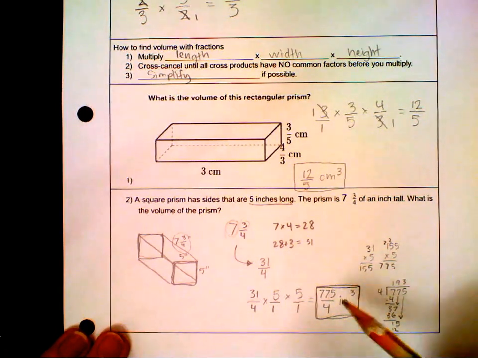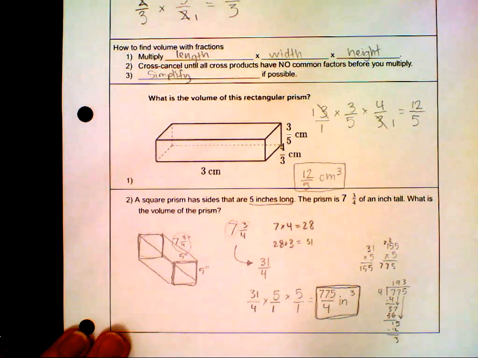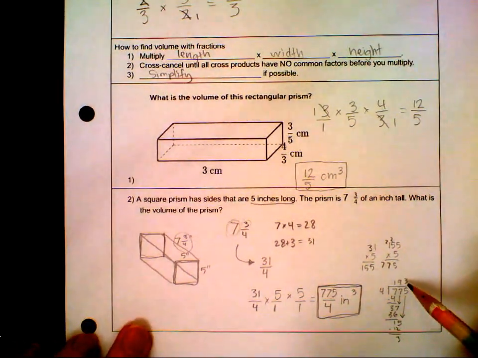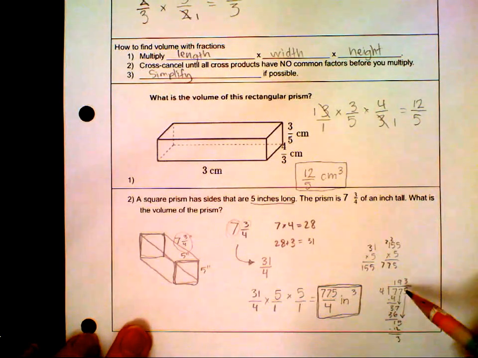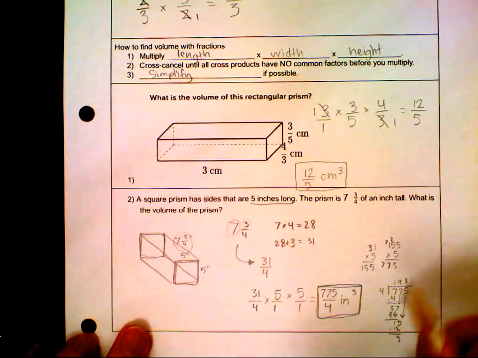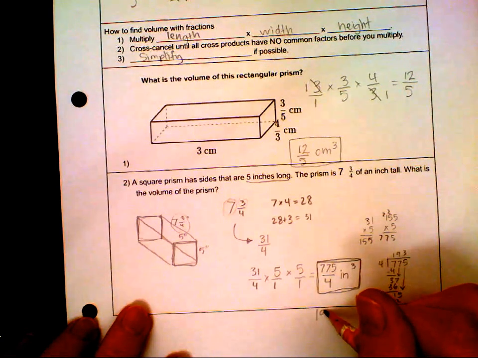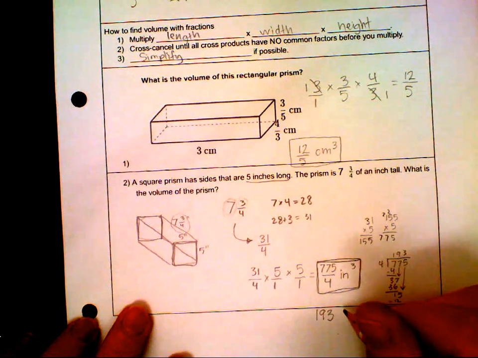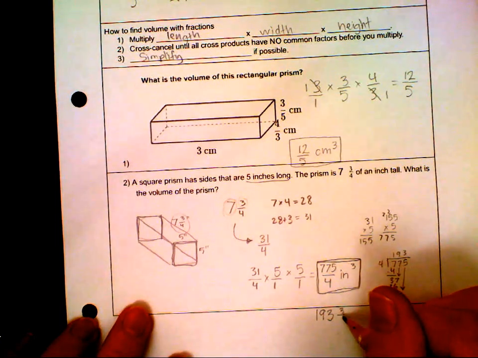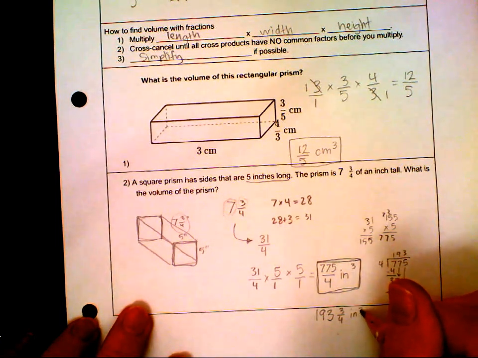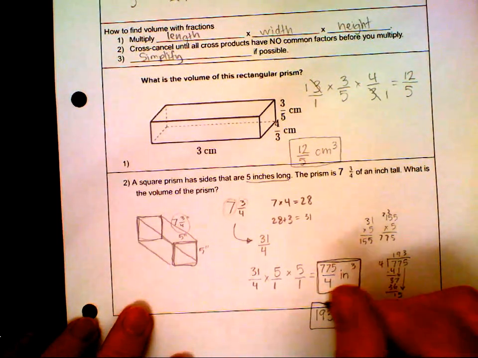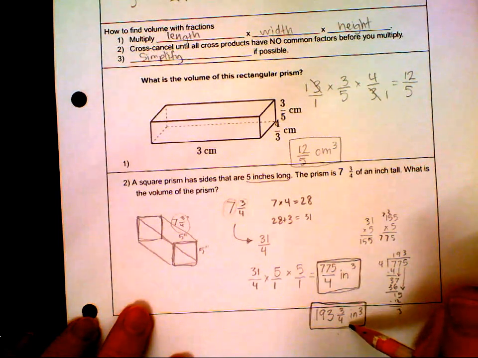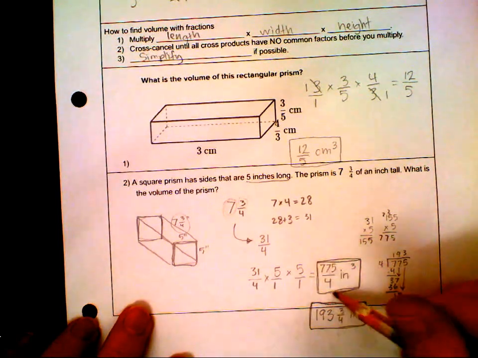So I can then leave this as it is, or I can also turn it into a mixed number. Now I do see that I would have a remainder of 3 and 193 left. So I can write it as such: 193 3/4 inches cubed. So I can write my answer here in 2 different ways, as a mixed number or as an improper fraction.